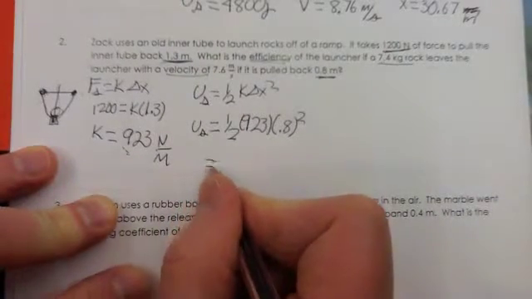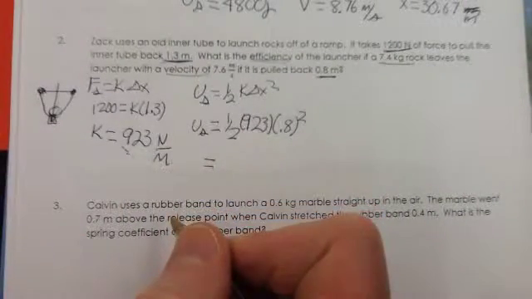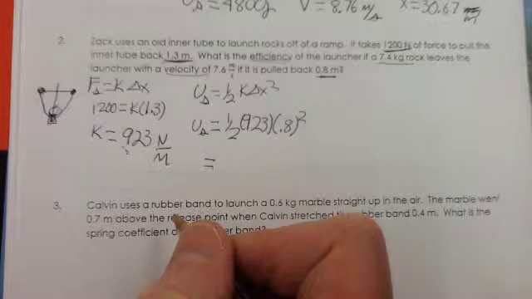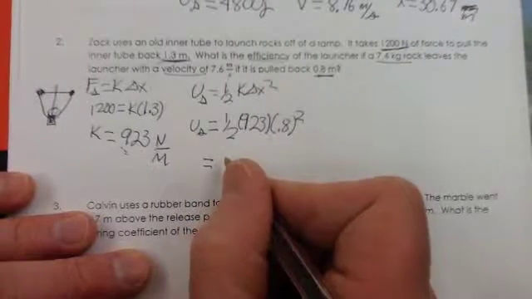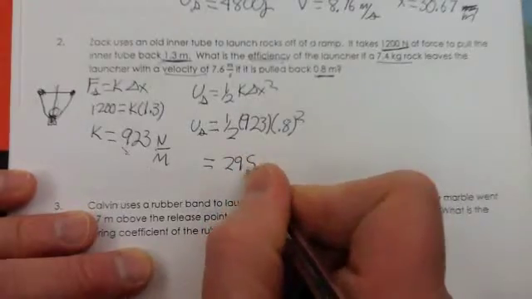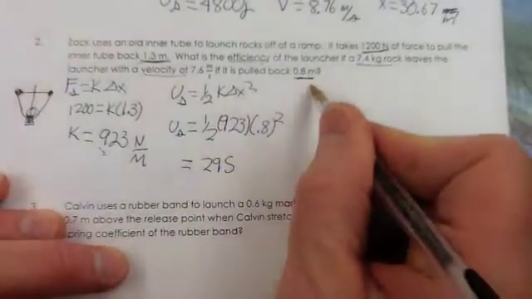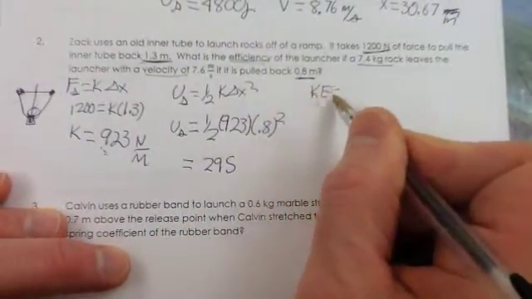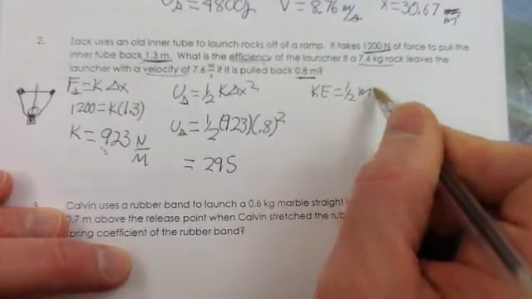So I'm going to take 923 divided by 2 times 0.8 squared, which is 295. What I got out of it was the kinetic energy, and that's 1/2 mv squared.